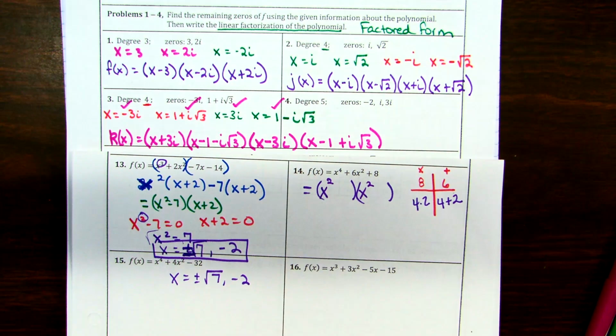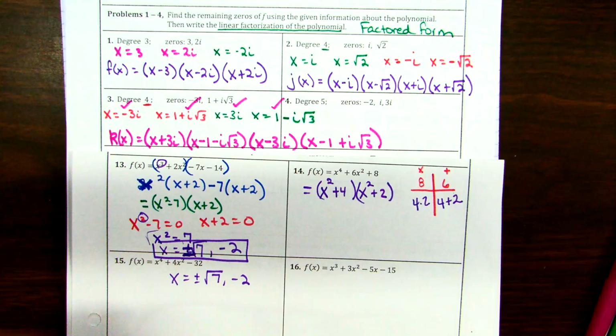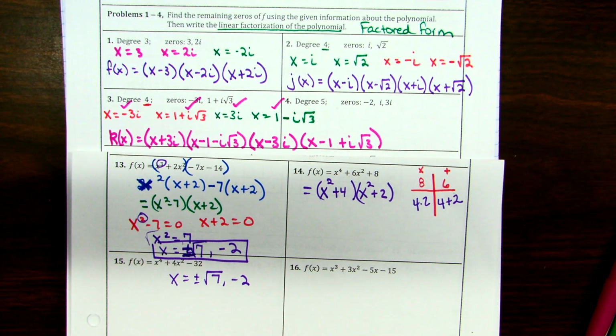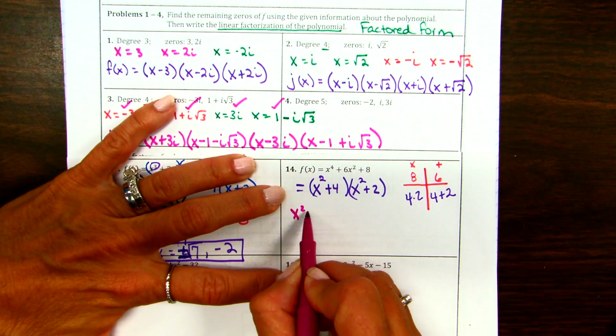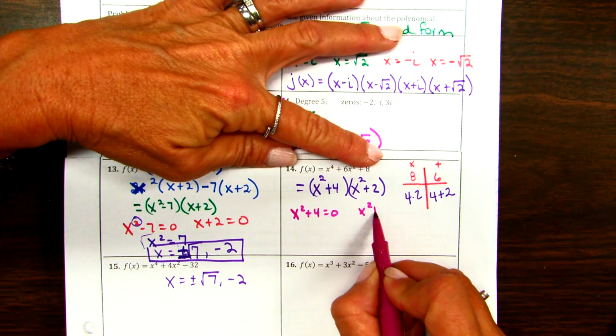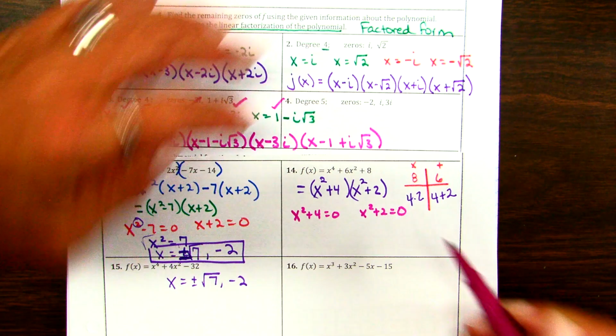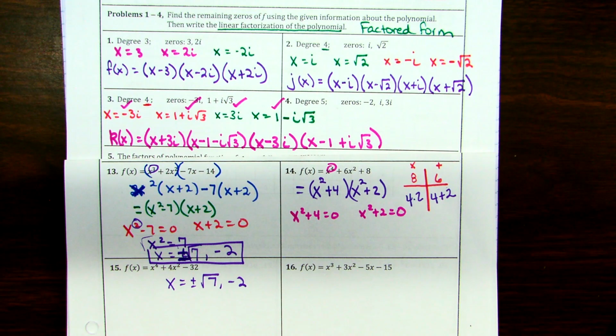It's an x squared instead of an x. And then it doesn't matter if you bring the 4 or the 2 over first. Set them equal to 0 and solve. In the end, we should have 4 solutions, right? It's a degree 4. We should have 4 solutions.